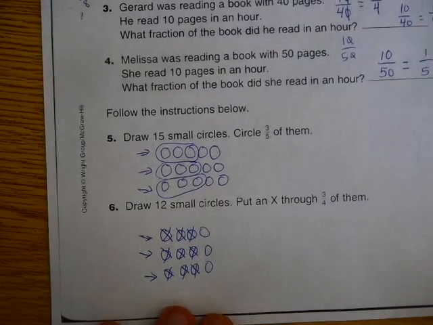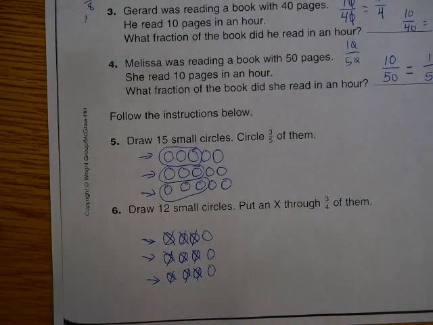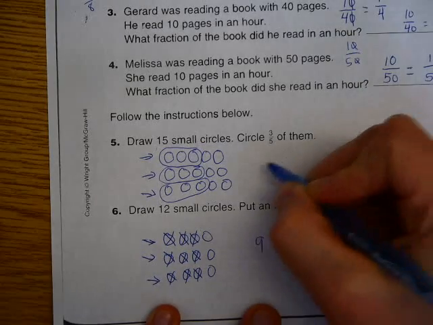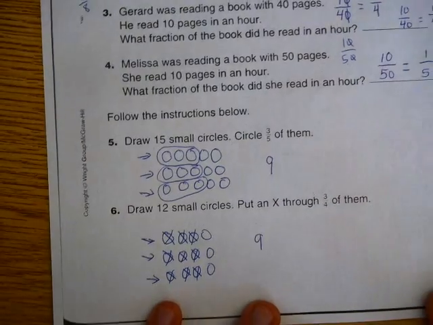Okay, so if I asked you to show me with your fingers, how many X's did I put altogether? Okay, how many X's are up there all together? Okay, I should see 9. There should be 9 X's here and 9 X's here. Are there any questions?